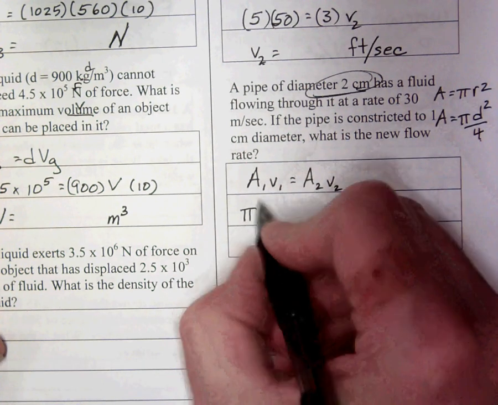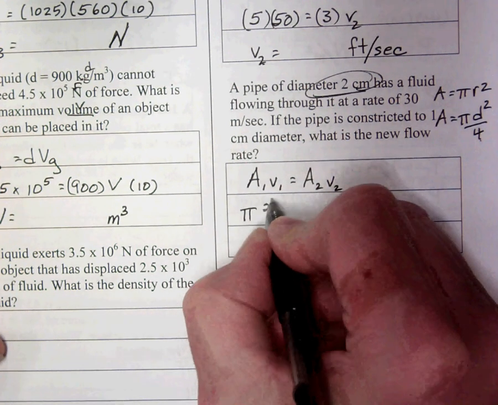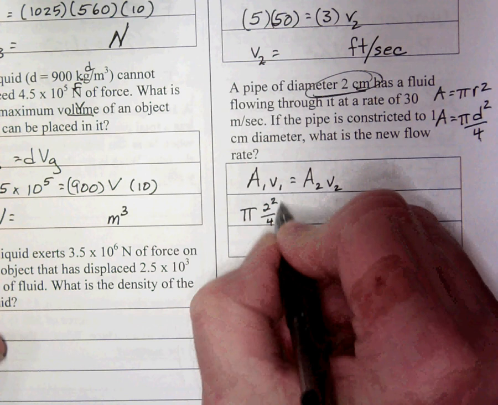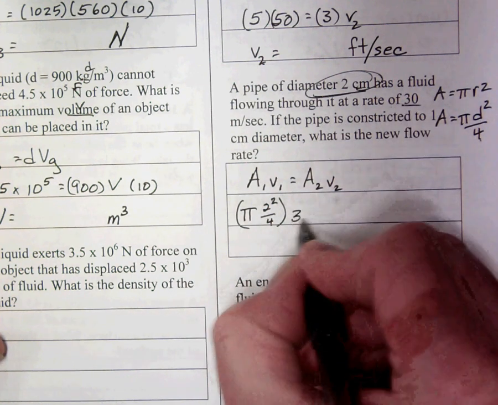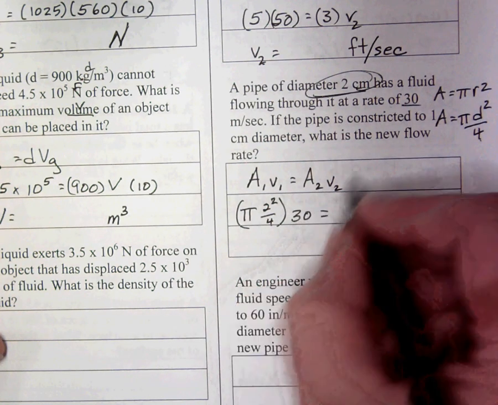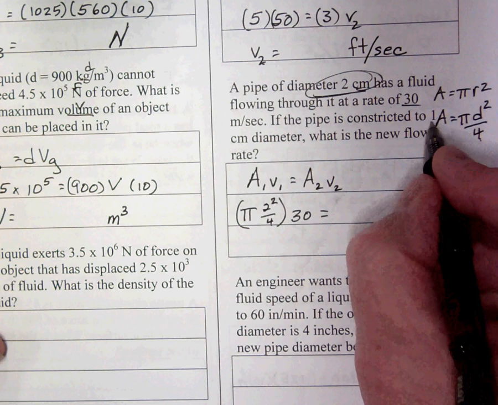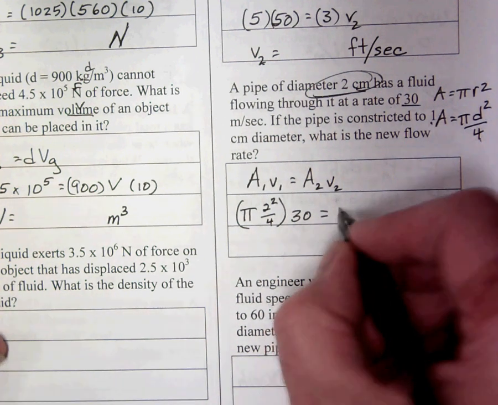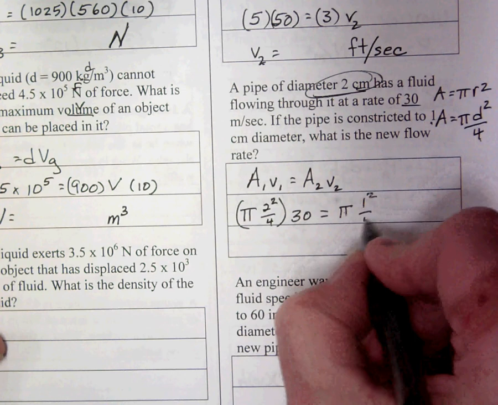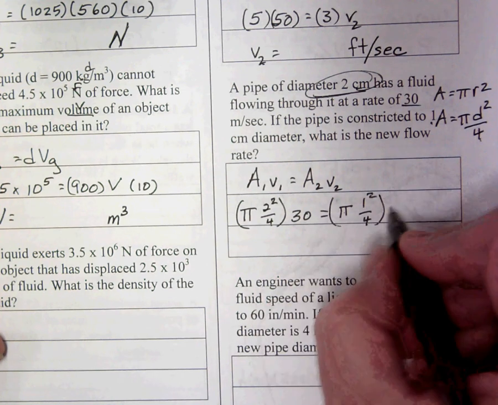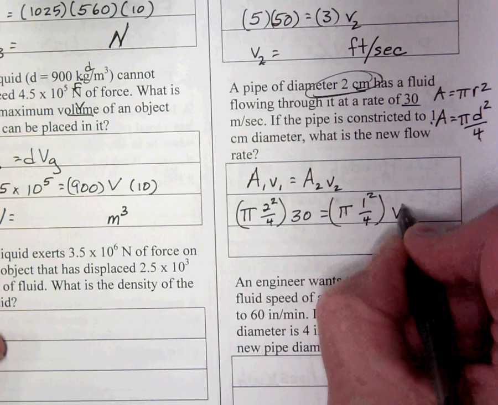So the area of the first one is pi times 2 squared over 4, and it's going at a rate of 30 meters per second, and I'm going to constrict the flow to 1 centimeter. So that's pi times 1 squared over 4. And I want to know the new flow rate.